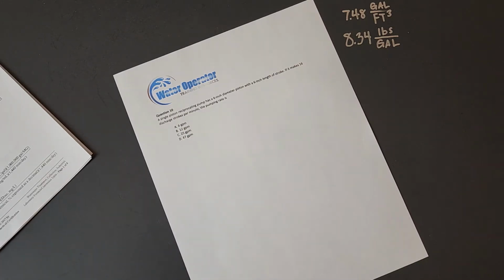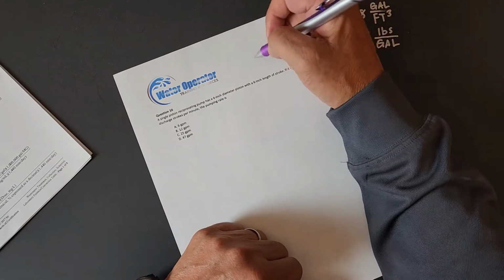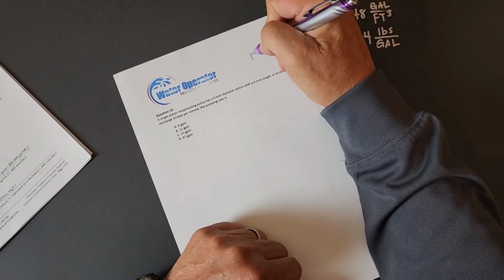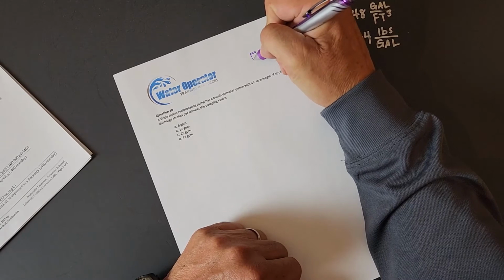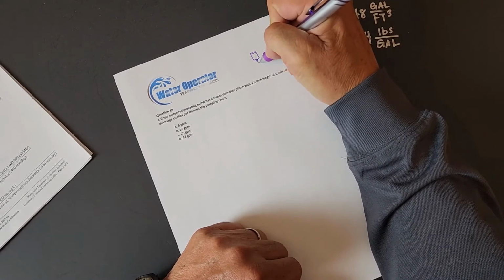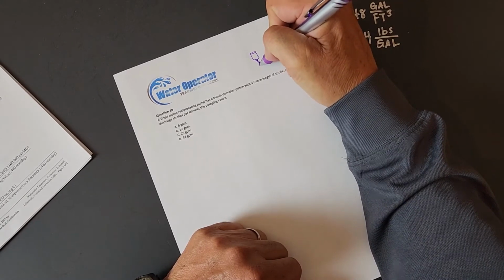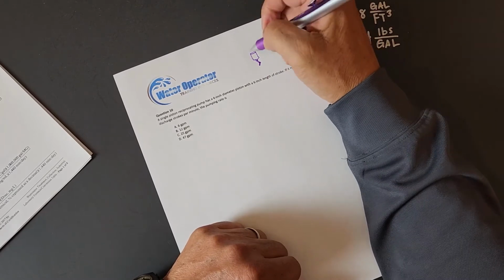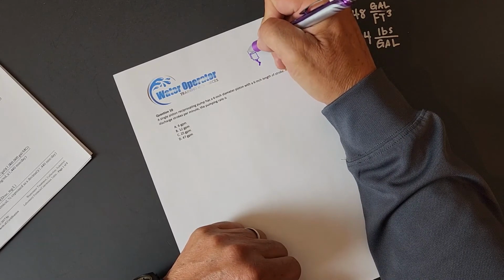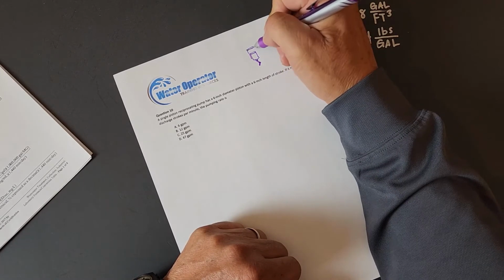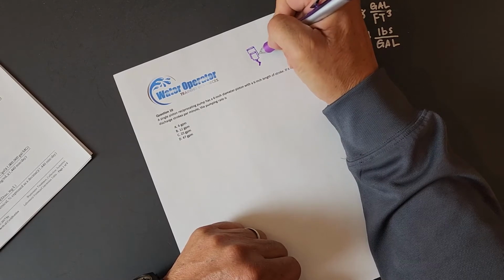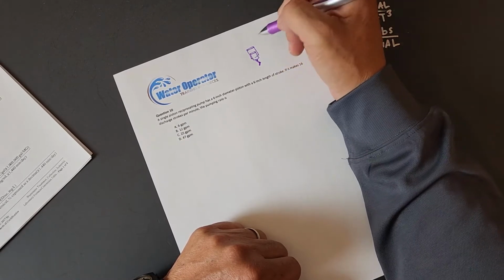So if you know what a piston looks like, you have a piston, some kind of mechanism that pulls it up and down through a cylinder, right?